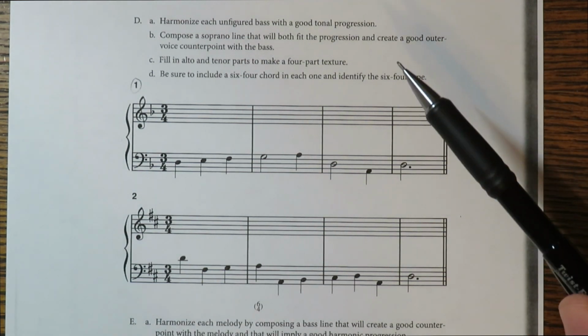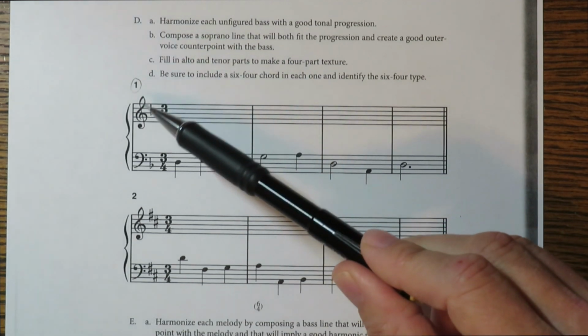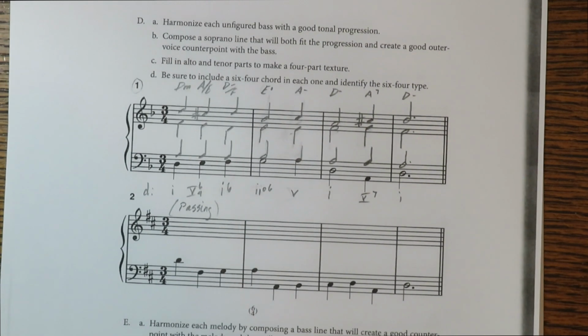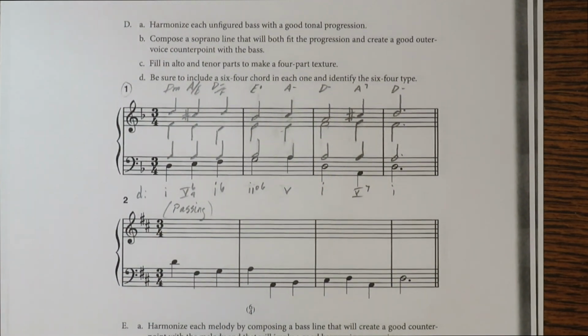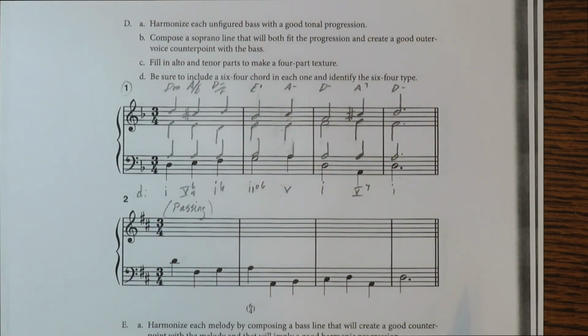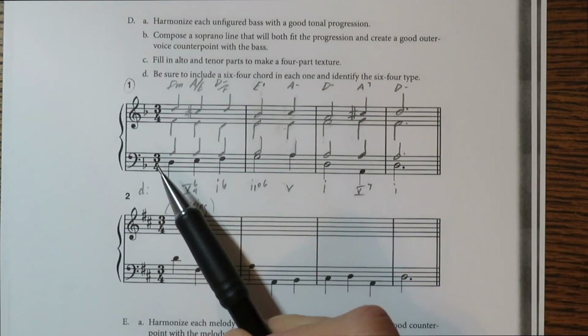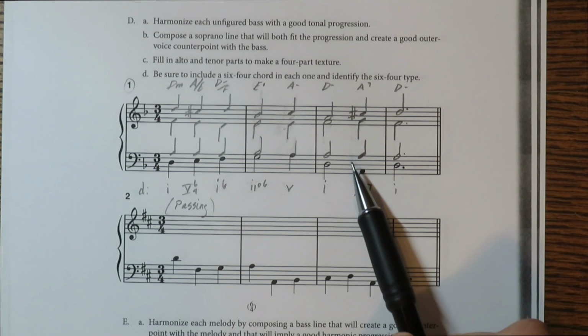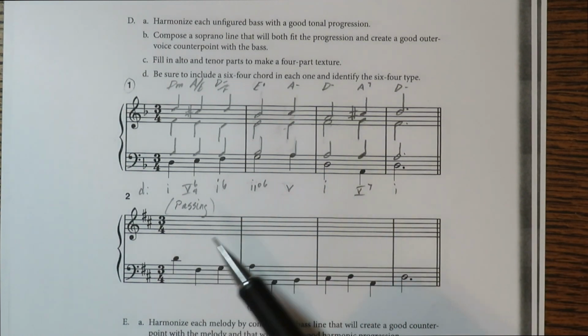So we're going to be doing number 1, and I already did this. I worked it out. This is what I came up with, and I'll explain to you the process that I took and why I did certain things that I did.